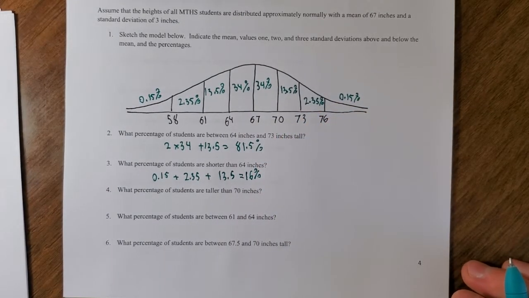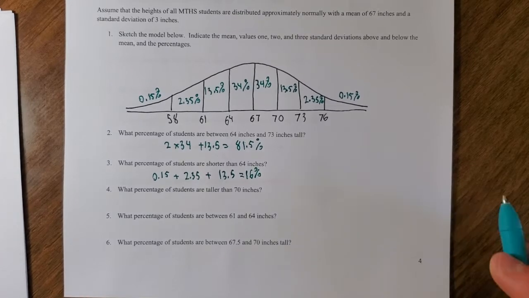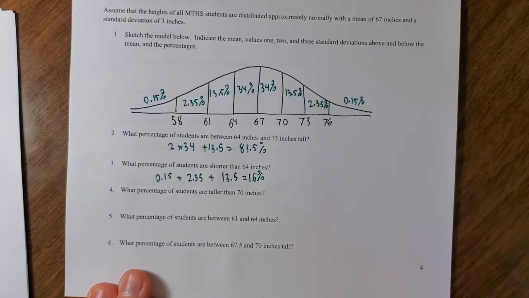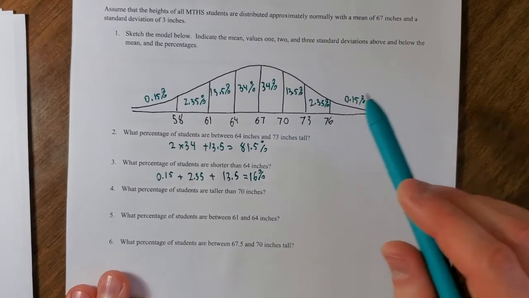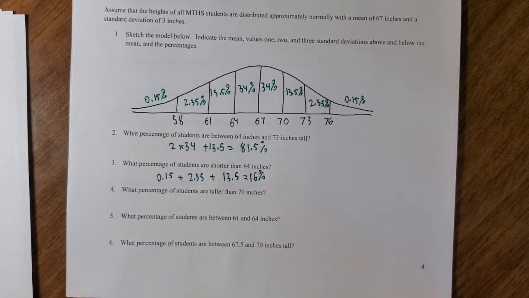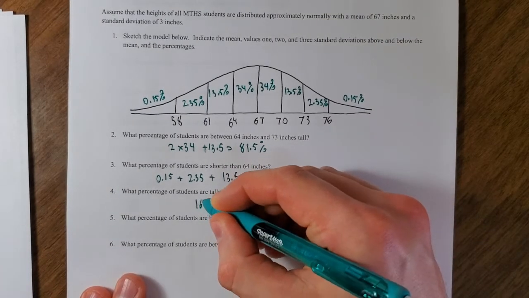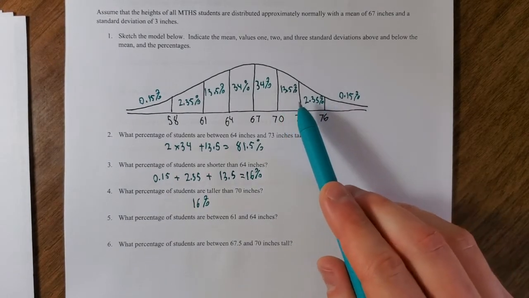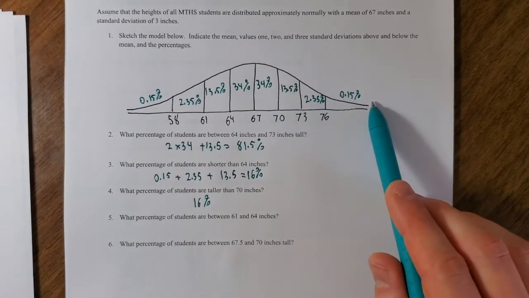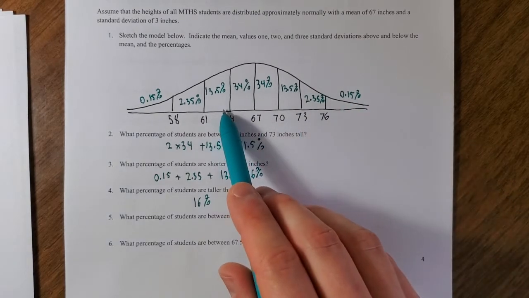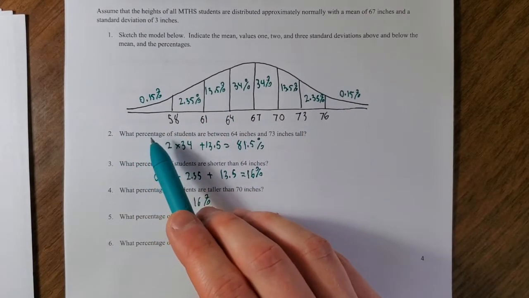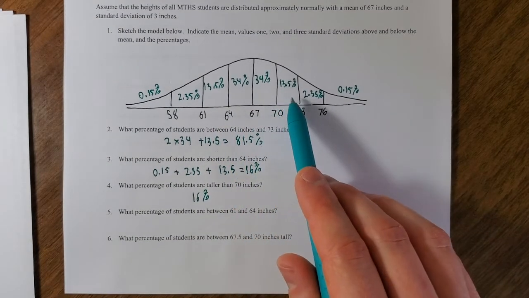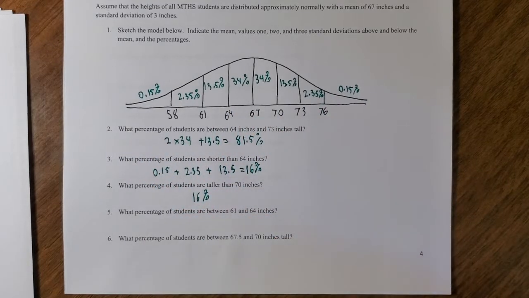Next, we've got what percentage of students are taller than 70 inches. So this one, we've got our 70 right there, and we have those same 3 numbers. So our 13.5, 2.35, and our 0.15, which we just added up. So it's going to be the same thing, 16%. So we're just comparing it to different sides of the graph. So this group right here, 16% above that 70, which is the same thing as that 16% below the 64, which should make sense because they are both 1 standard deviation away. So they should have the same amount above and below those 2 values.